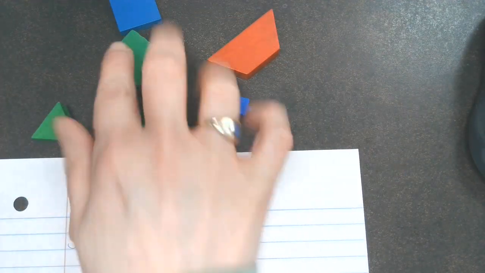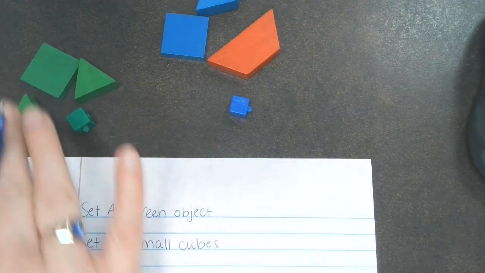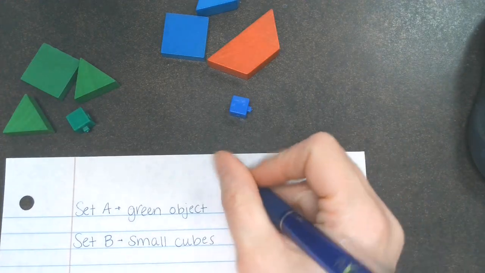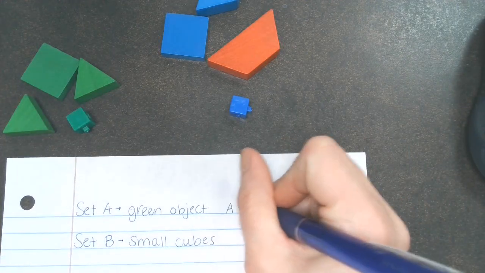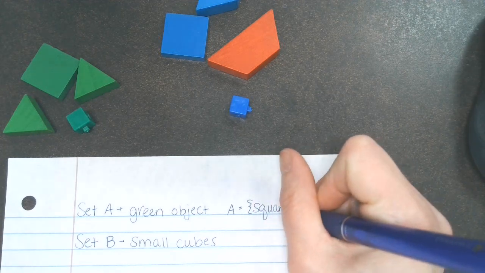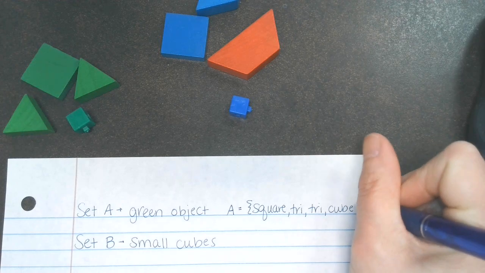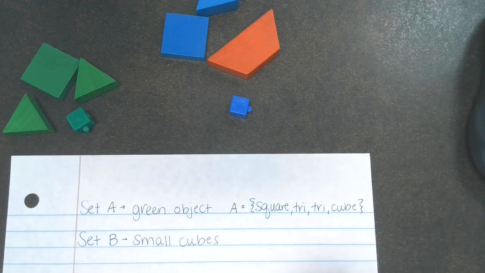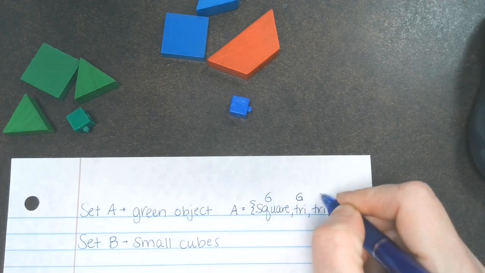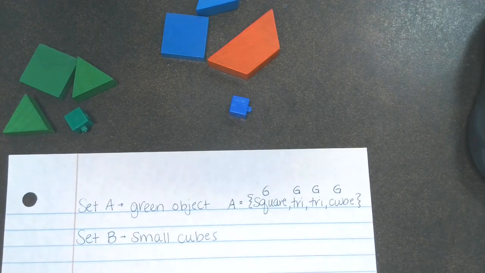So if I look at this, set A would be green objects. I don't know, it might be a little hard to tell in the light here, but this little cube is green. So these are my green objects right here, okay? So I have those 4 objects. So if I want to say what's in set A, I'm going to say there's a square, there's a triangle, there's another triangle, and there's a cube. Okay, these are all green. These are the green square, a green triangle, and a green cube.